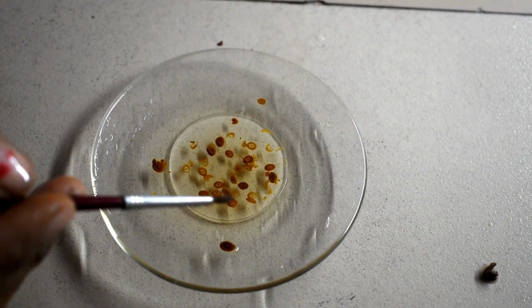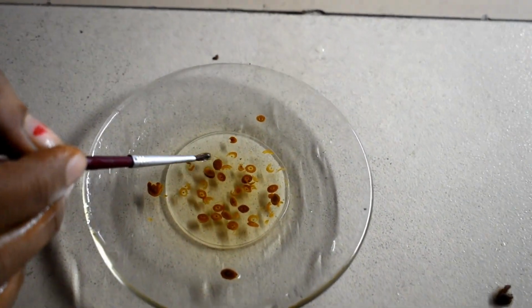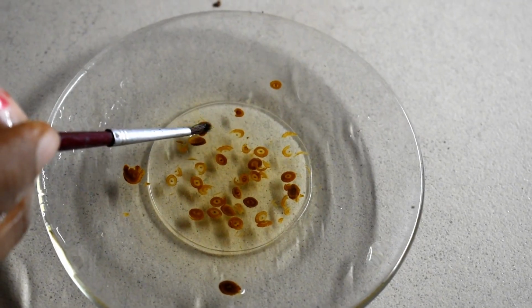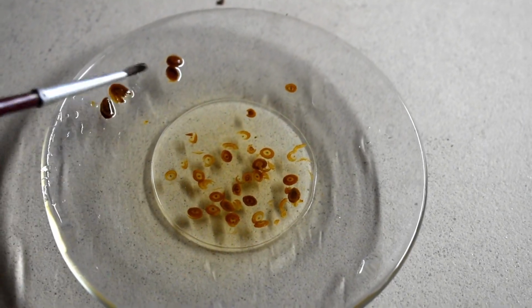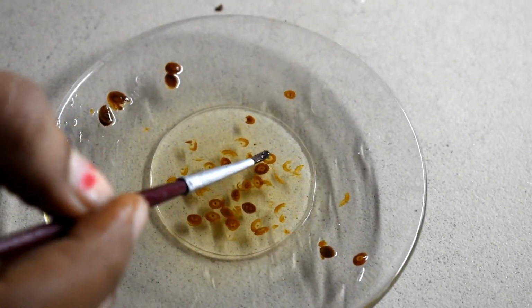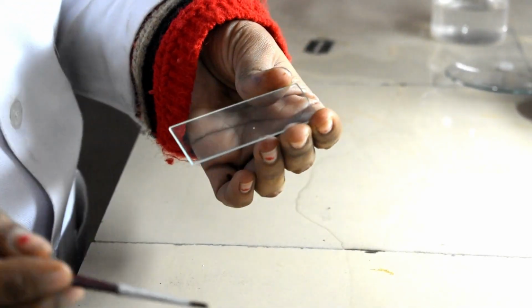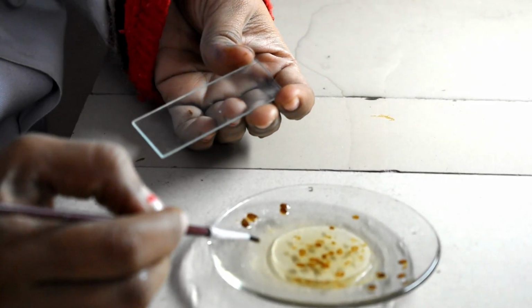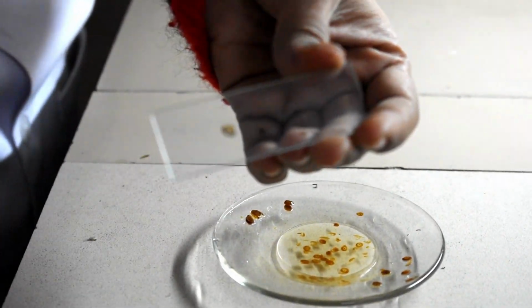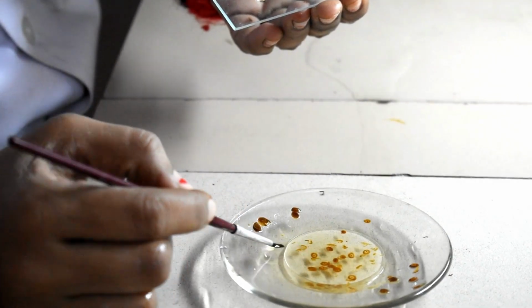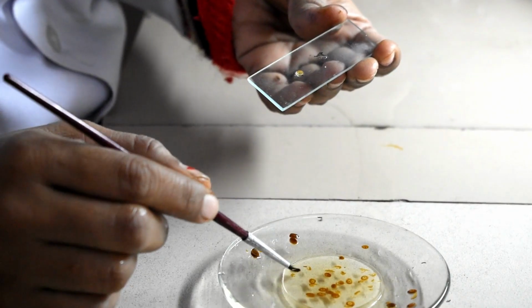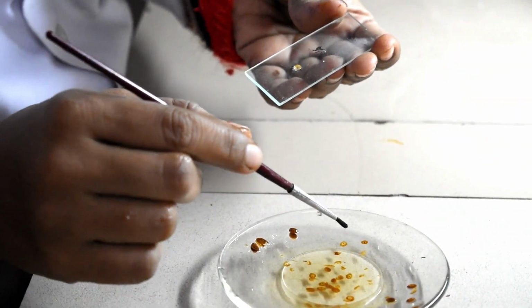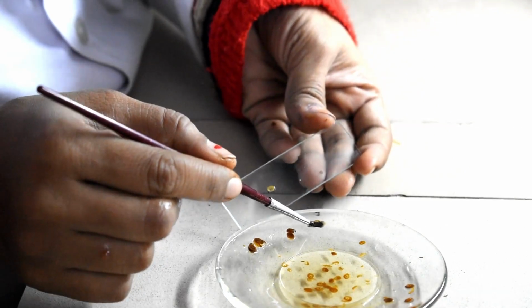You can see in the watch glass, a few sections are thin or thick. So you have to select the thin sections. So for what? You have to remove all the thick sections. Take a slide that should be clean and dry and select thin sections like this. You can keep two or more sections in one slide at a distance.